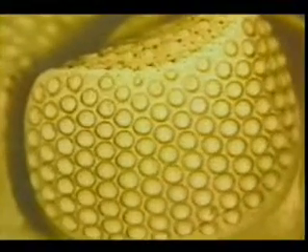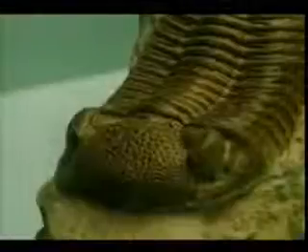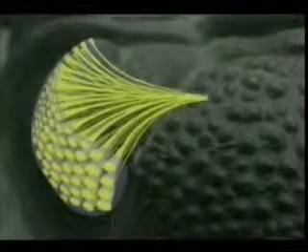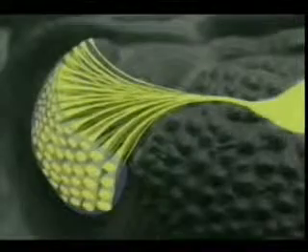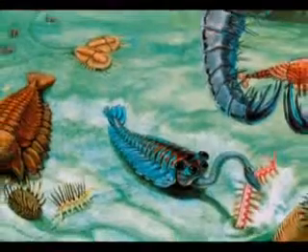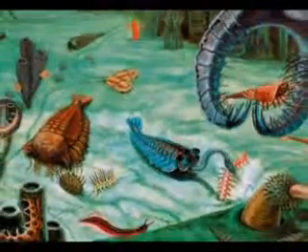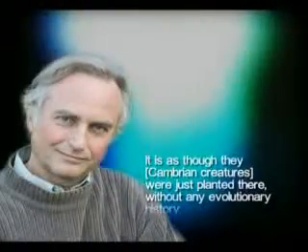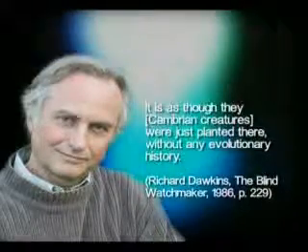According to the theory of evolution, species have evolved from simple forms to more complex ones. Yet there are no other complex forms prior to trilobites and other Cambrian creatures, which appeared suddenly, coming into being with no forerunners preceding them. The British zoologist Richard Dawkins, the best-known contemporary proponent of the theory of evolution, makes the following confession. It is as though they, Cambrian creatures, were just planted there, without any evolutionary history.